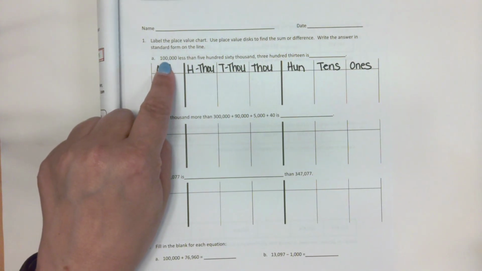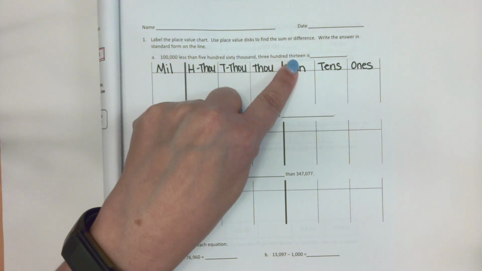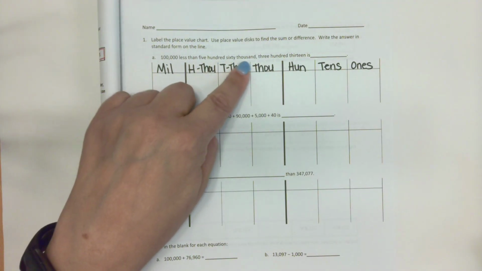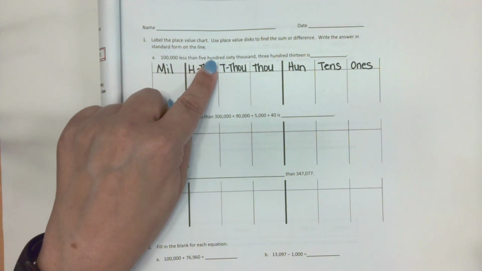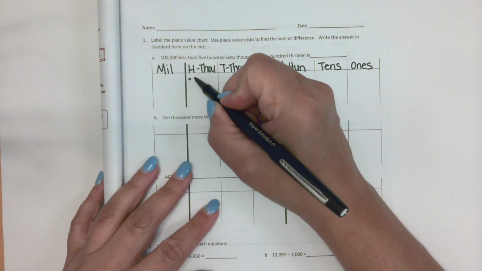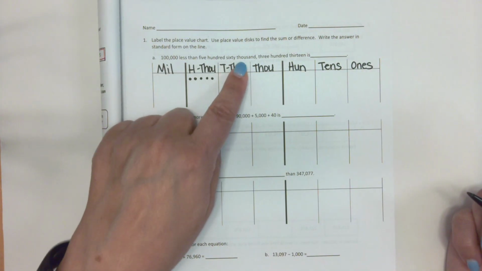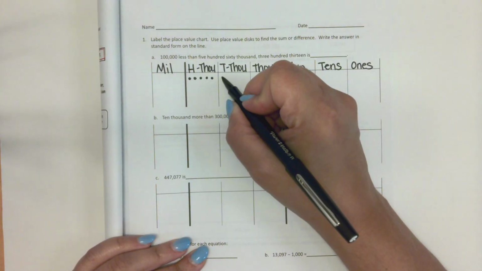Okay, A says 100,000 less than 560,313. So first we need to put our place value discs to represent 560,313. So 560,000. I'm going to start with the 500,000 part. That means we need 5 discs in the 100,000s. The next part is the 60,000. 60,000 means 6 discs in which column? Do you know? That would be the 10,000s.